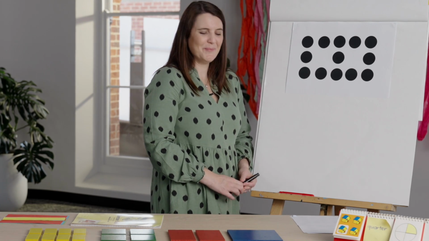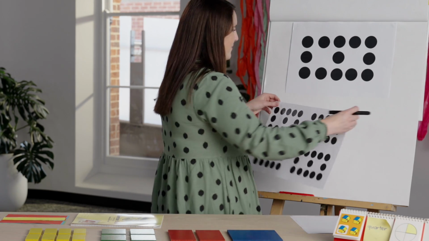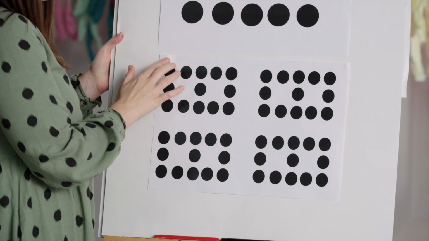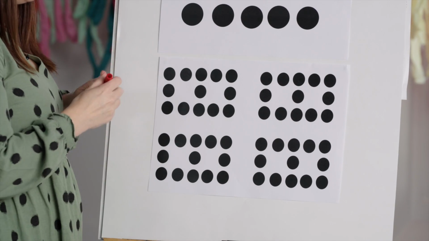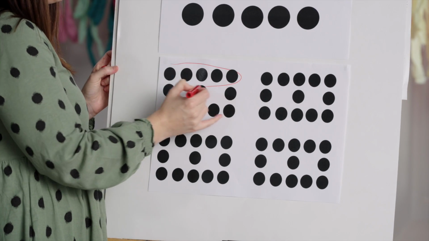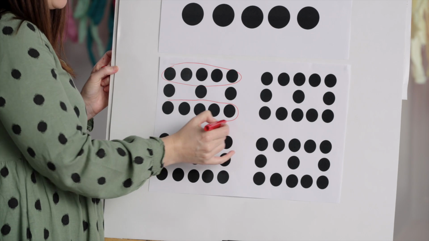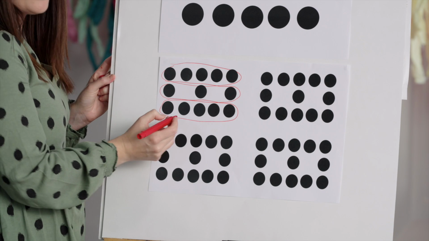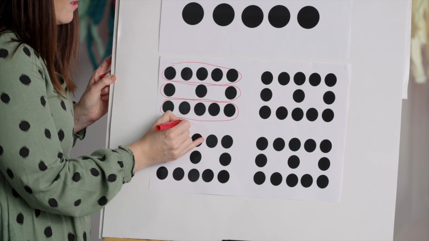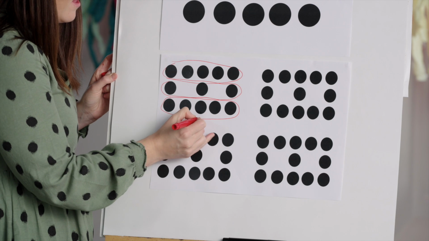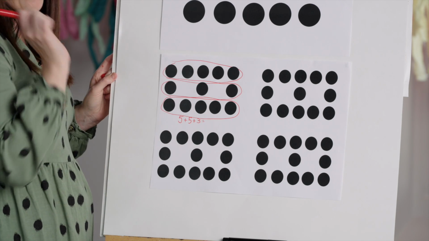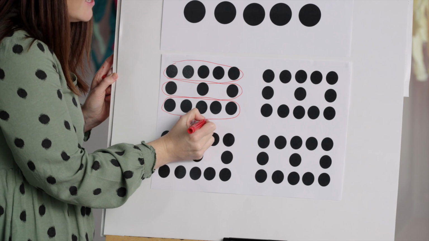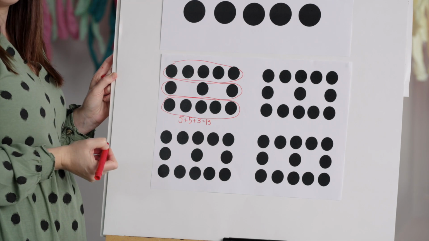Let's have a look together. Okay, you may have seen 5 and another 5 down here and 3 in the middle. We have 5 and 5 and 3. I know that double 5 is 10. Did you know that too? I'm sure you did. So I have 10 and 3 more. 13.